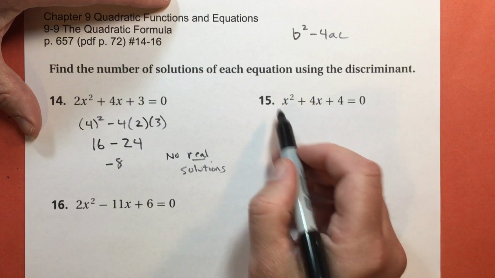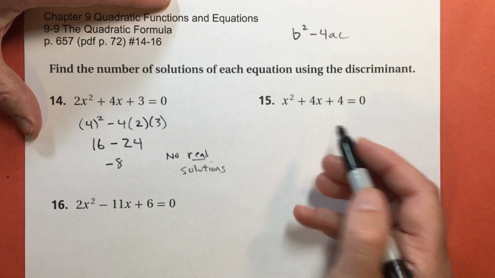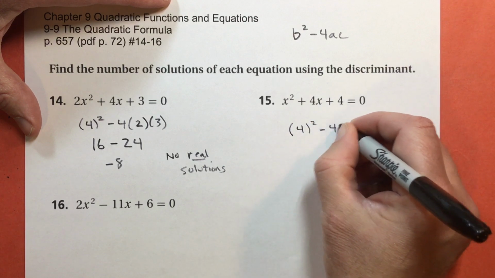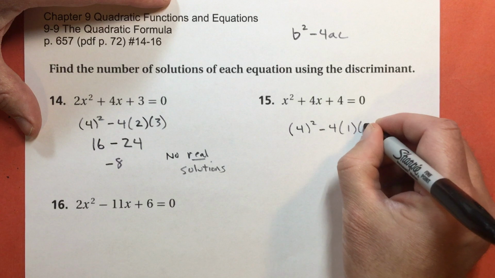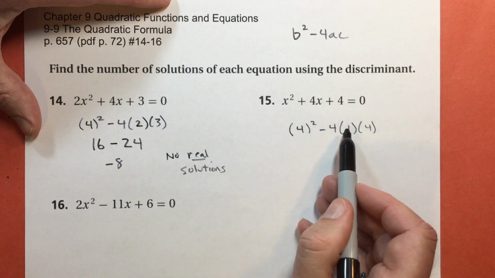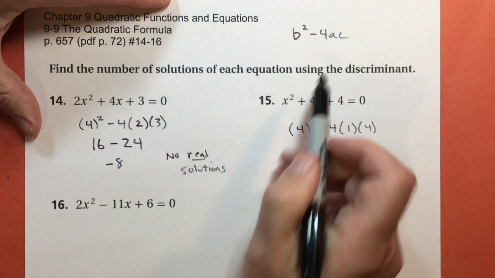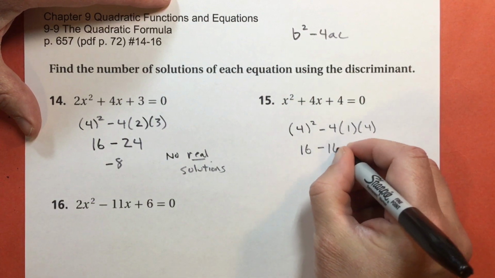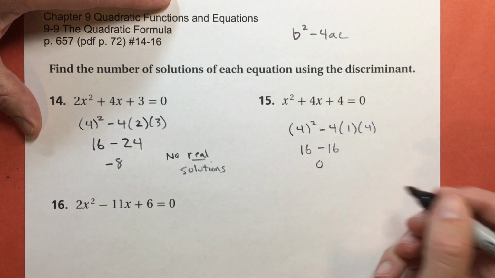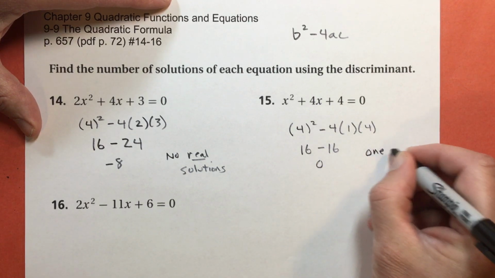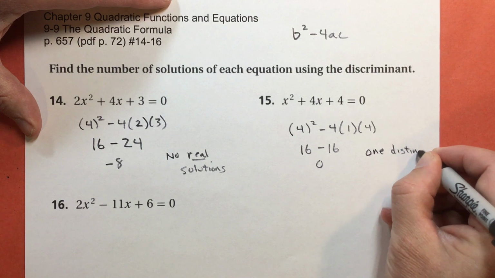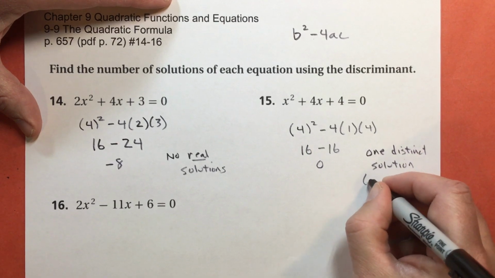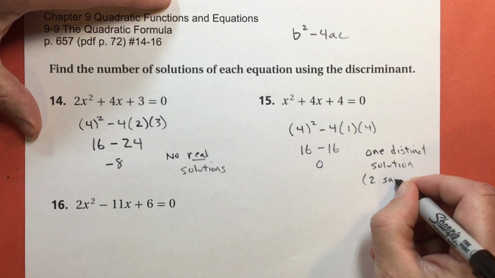For problem number 15, my A is 1, my B is 4, and my C is also 4. So I write 4 to the second power, subtract 4 times 1 times 4. That's my B, my A, and my C. B squared, subtract 4AC. This is 16, subtract 16, which equals 0. So this is one distinct solution, which is actually two that are the same.